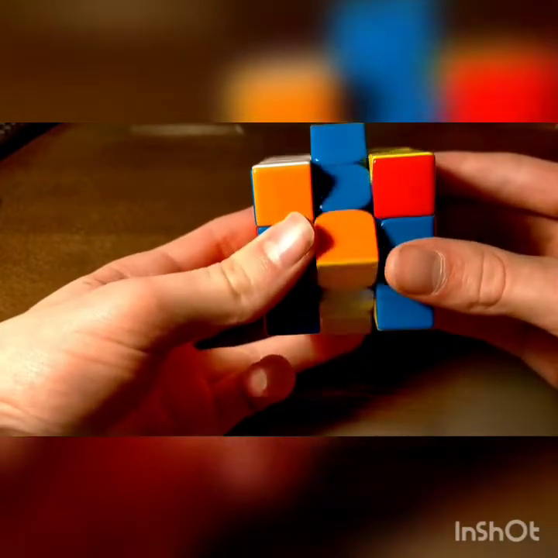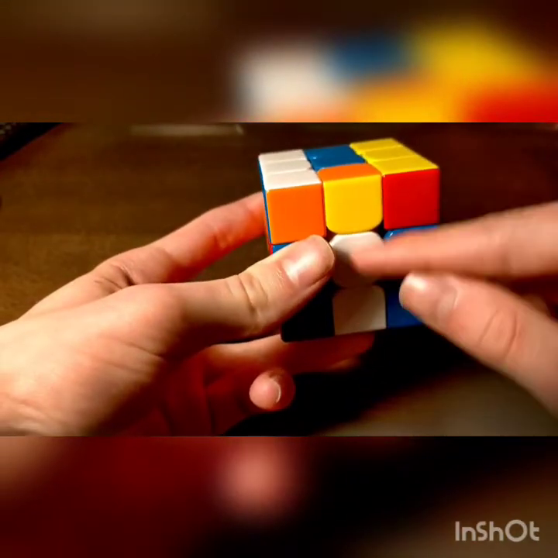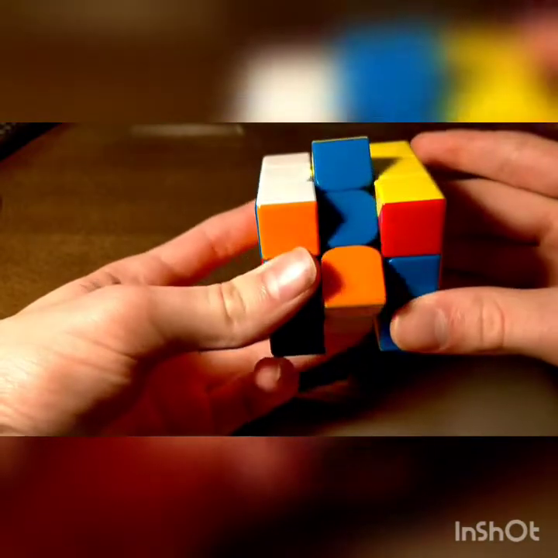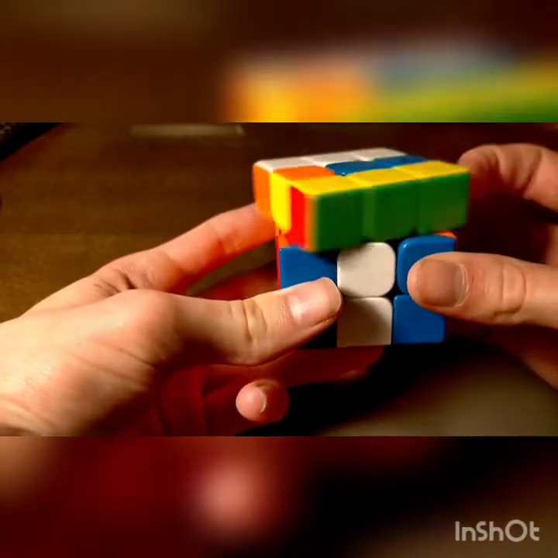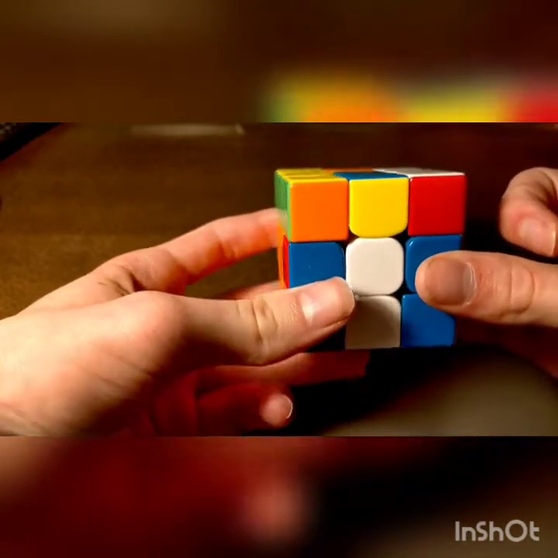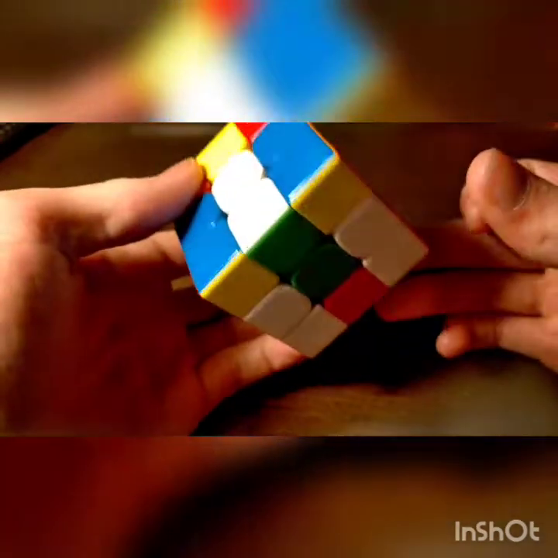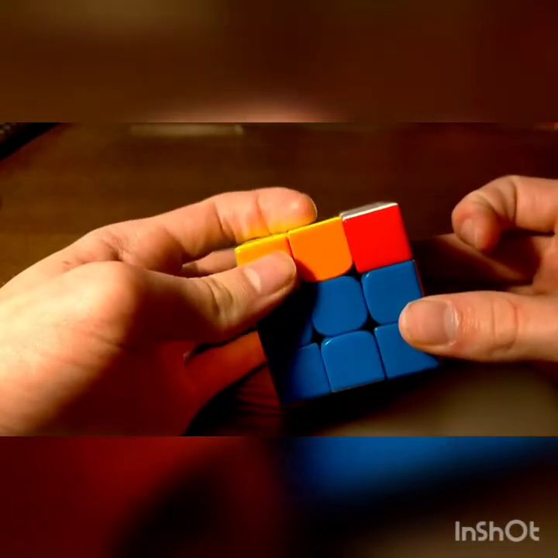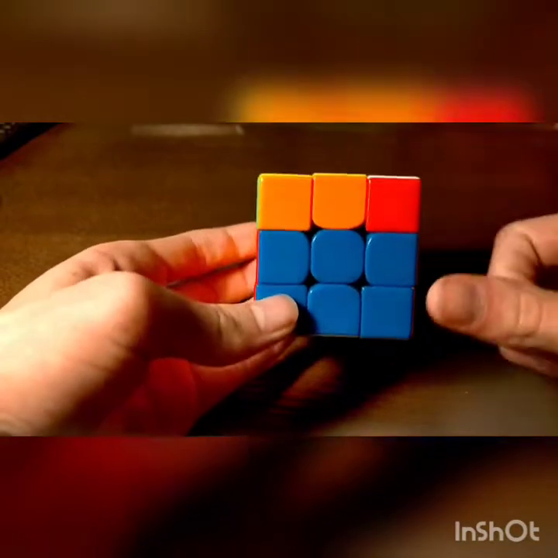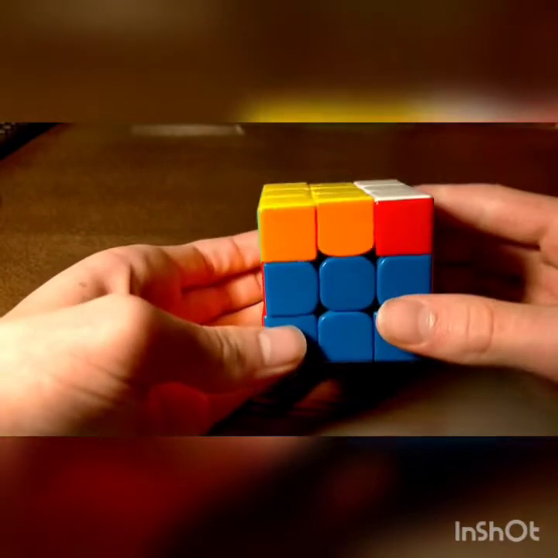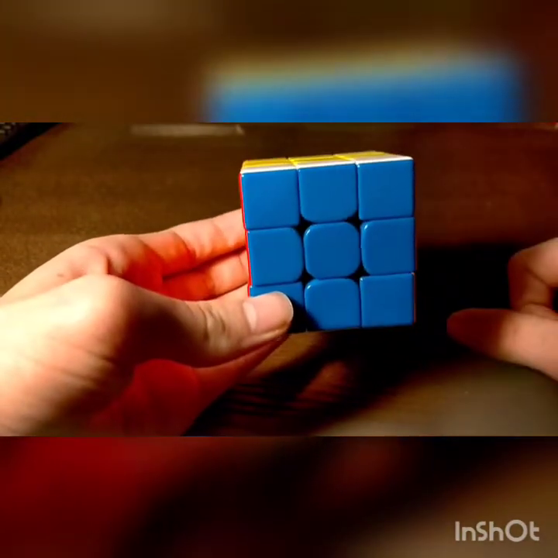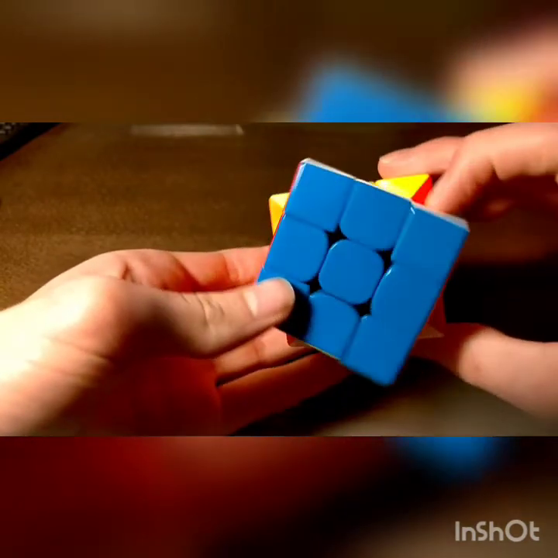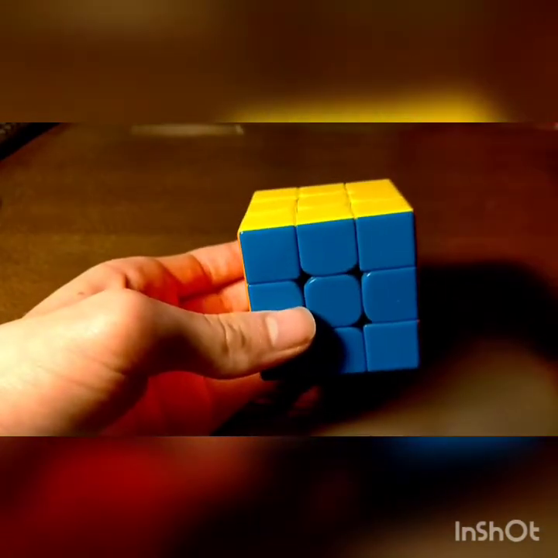Then you'll need to do an M move, so the middle layer moves up, then a U2, then an M prime, so these 2 pieces go back, then a U, and then F2, and the cube is solved.